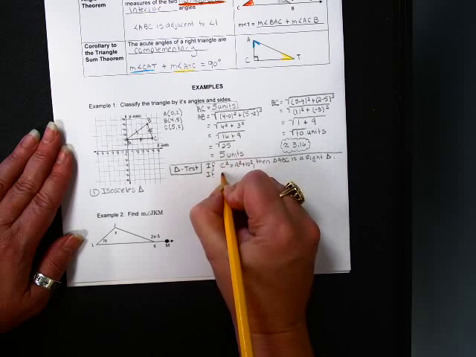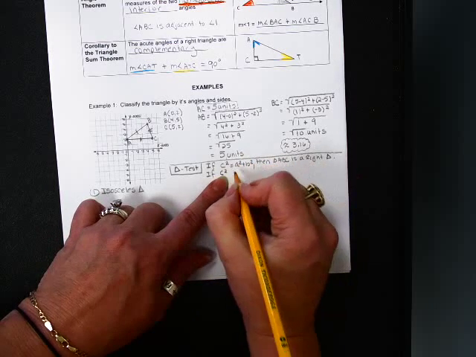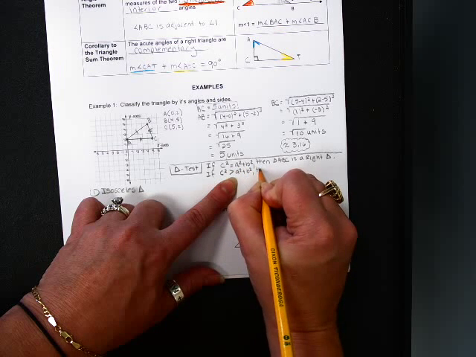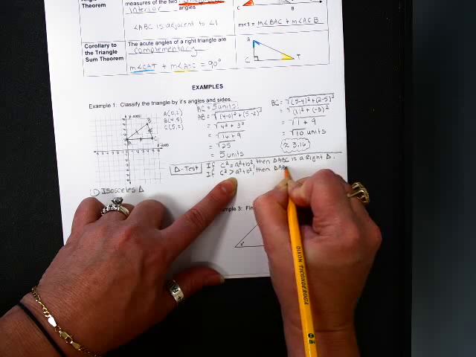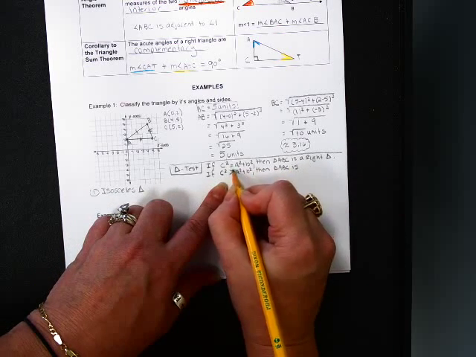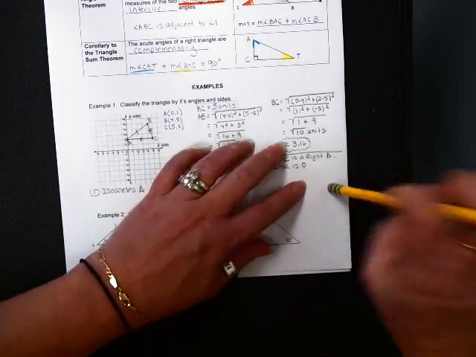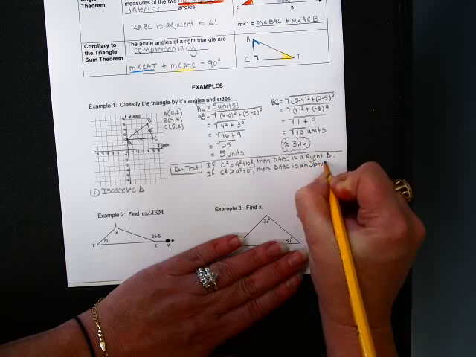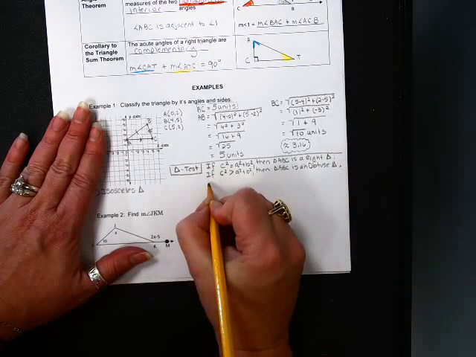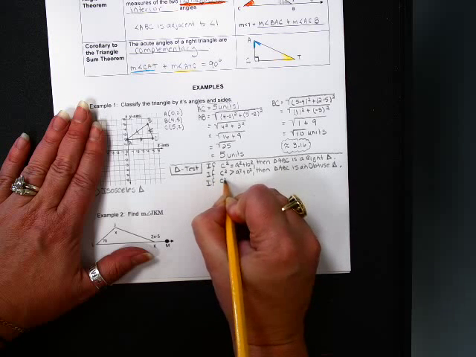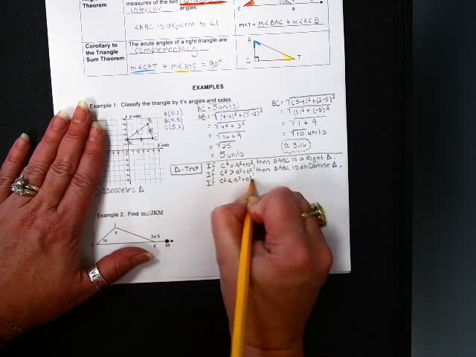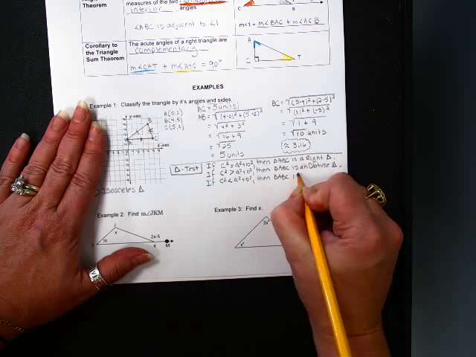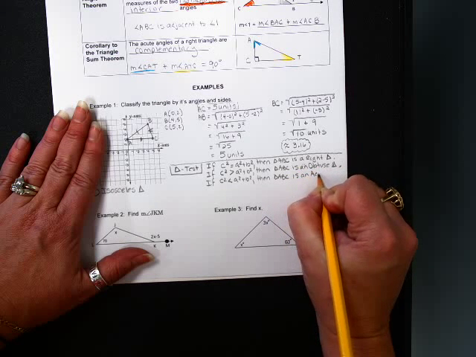However, if C squared, notice how C is on the left, is greater than A squared plus B squared, then we know that triangle ABC is greater than, that means obtuse, is an obtuse triangle. And finally, if C squared is less than A squared plus B squared, then we know that triangle ABC is an acute triangle.